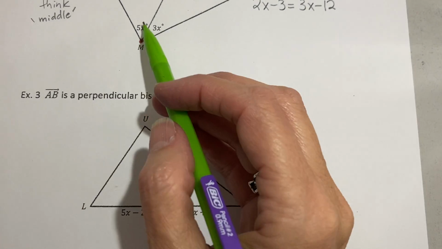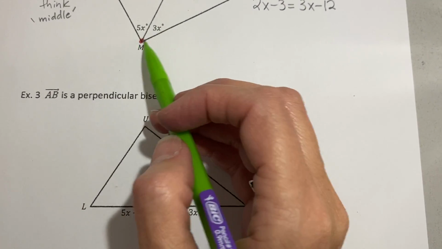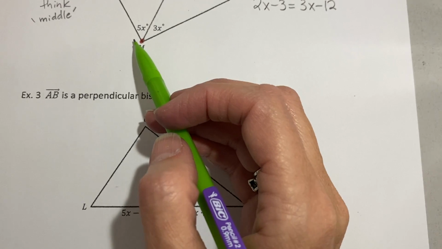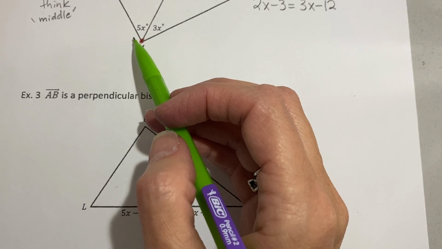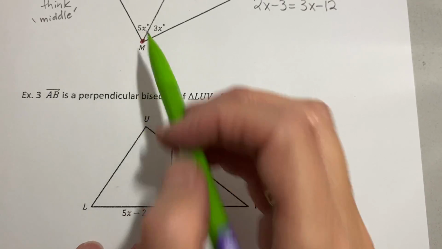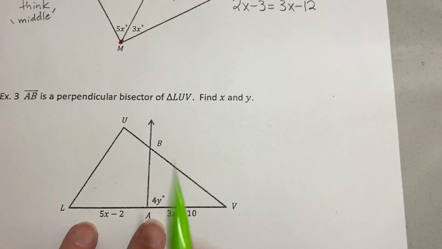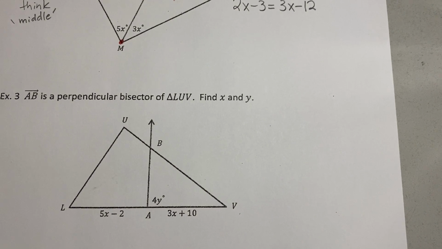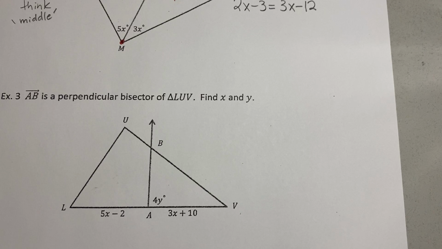So it has nothing to do with the 5x and the 3x. And if you're wondering why are they there, well, that's just to see if you know the difference between a median and an angle bisector. And this one has nothing to do with the angles. So then you solve that. So if you haven't already, solve that real quick. You guys do the algebra part. Brandon, how you doing? You doing this algebra? Yes, ma'am. Okay.